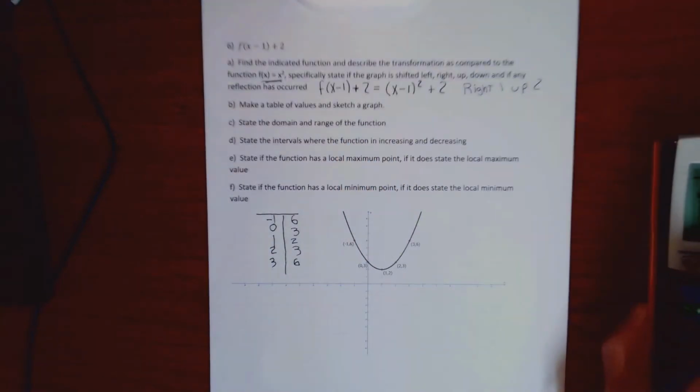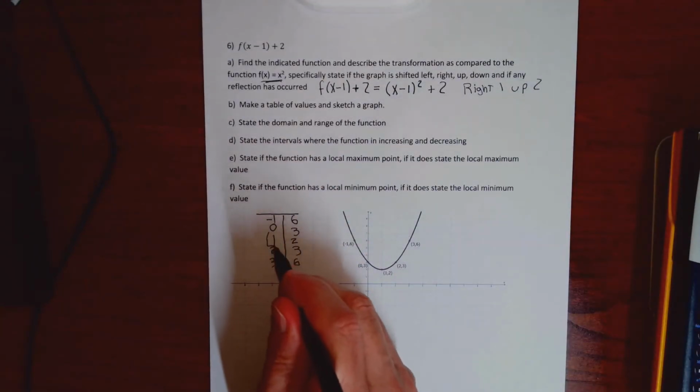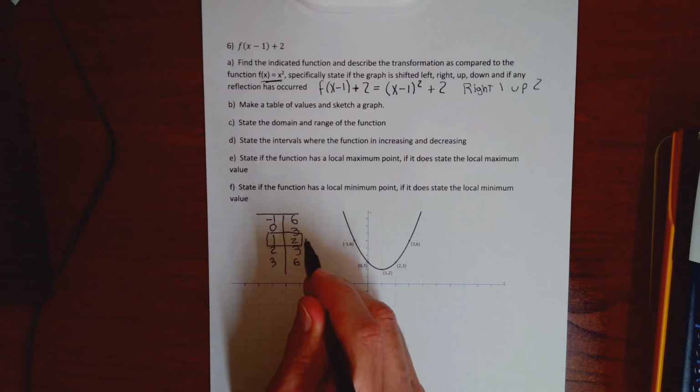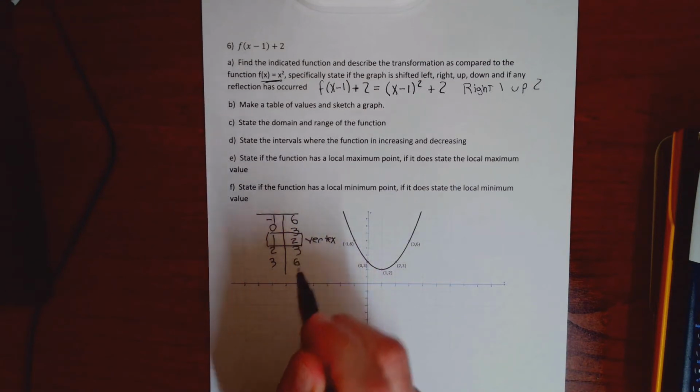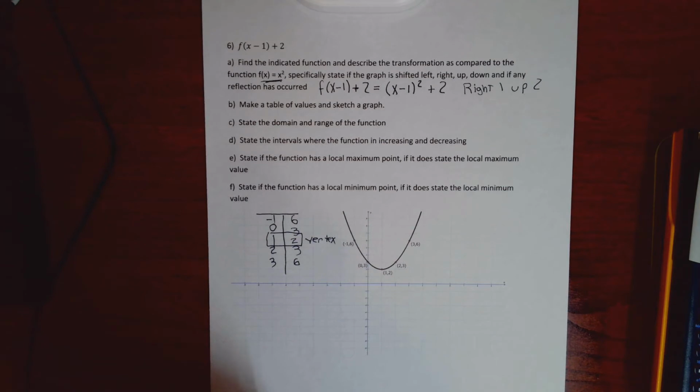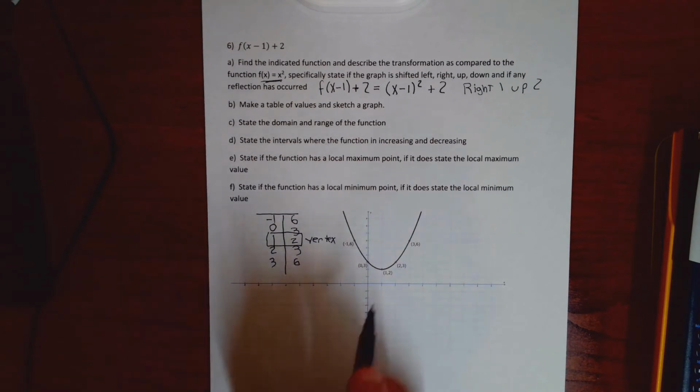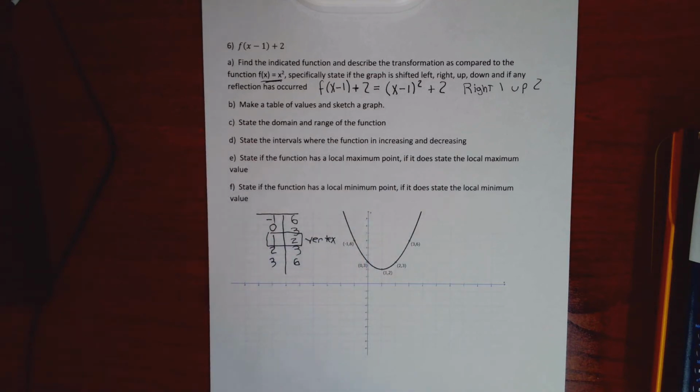When I'm graphing parabolas, I always make it so my vertex is in the center. And you can tell if your table is decent if the y's repeat. If the y's don't repeat, then your table is probably not such a great table. Just made my program graph the function.